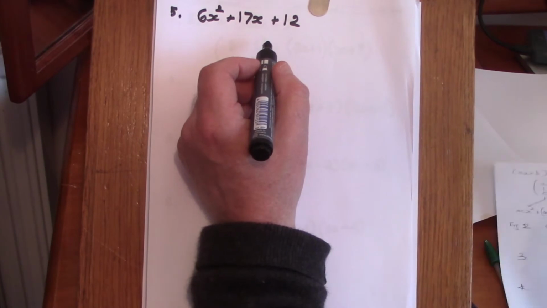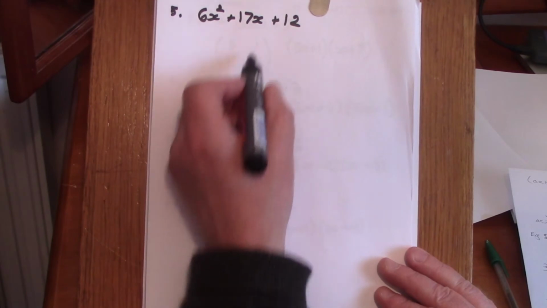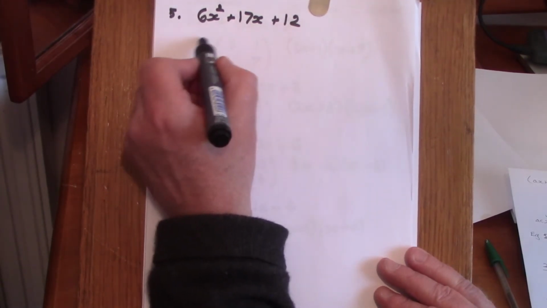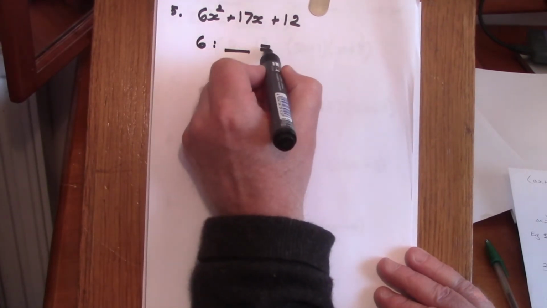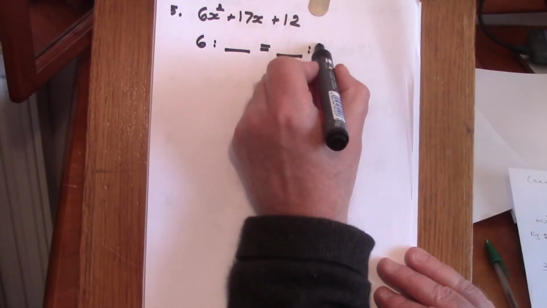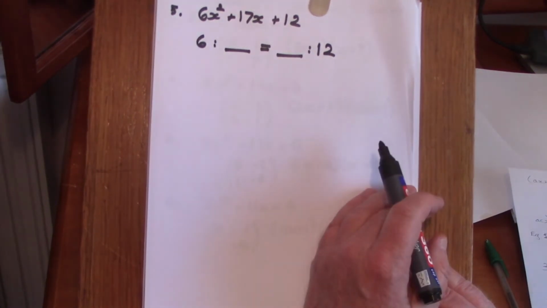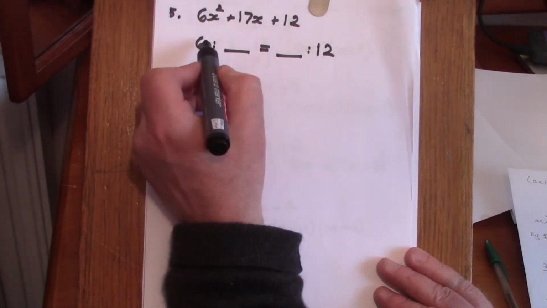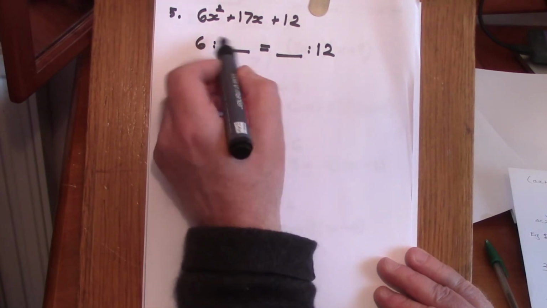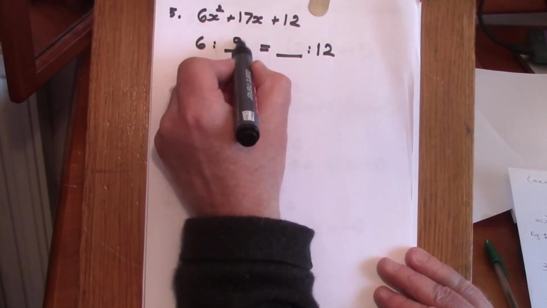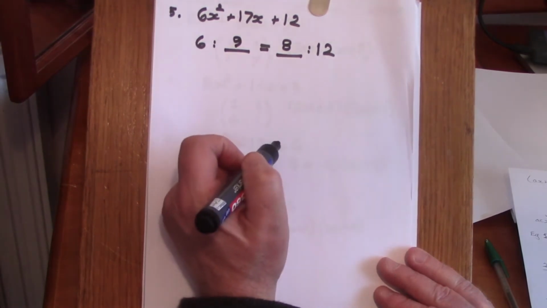And this is where the proportion method of splitting the middle term comes into use. And we can write down the ratio equation 6 is to something as something is to 12. And the two somethings have got to add up to 17. Well, after a little thought about this, it should be easy to see that we can have a 9 here and an 8 here.